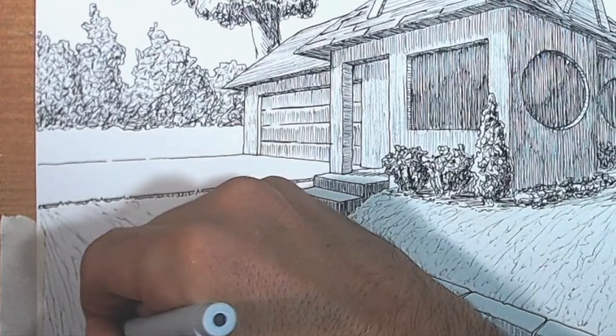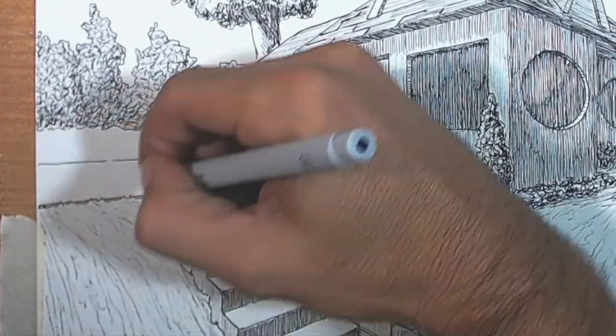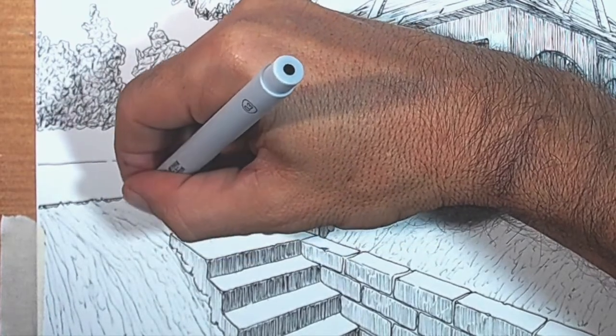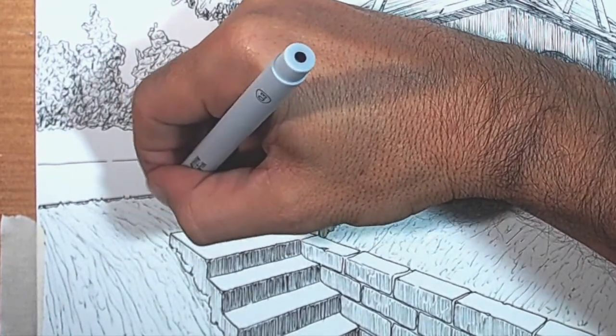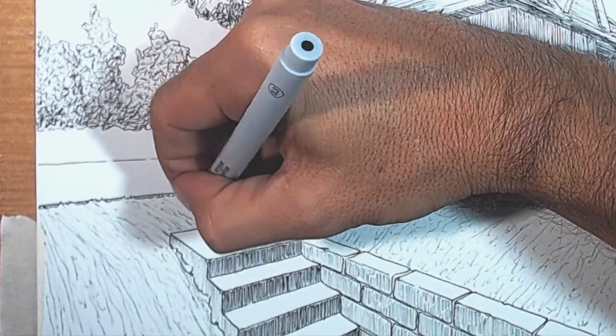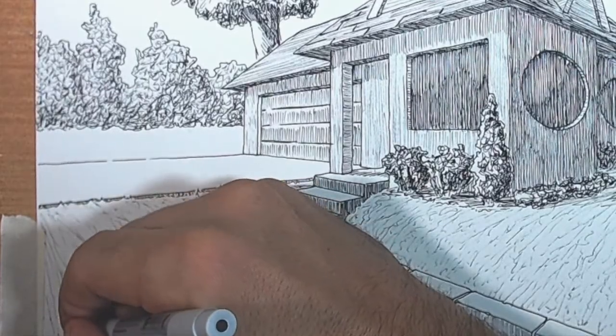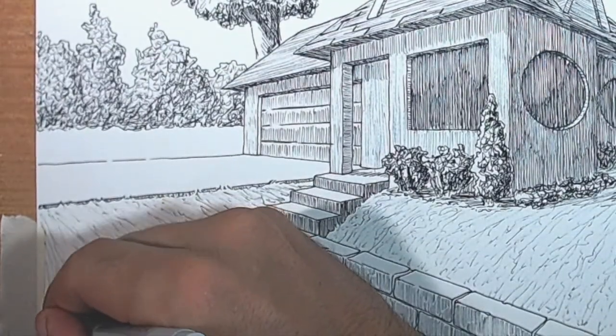Alright, we see the same kind of thing happening to the left of our stairs in the grass. We've got some lines that are somewhere between our hatched lines and our scribbled lines, and we're using that to create the value and the texture on the ground, separate from the type of texture we see along or in the house or the trees.